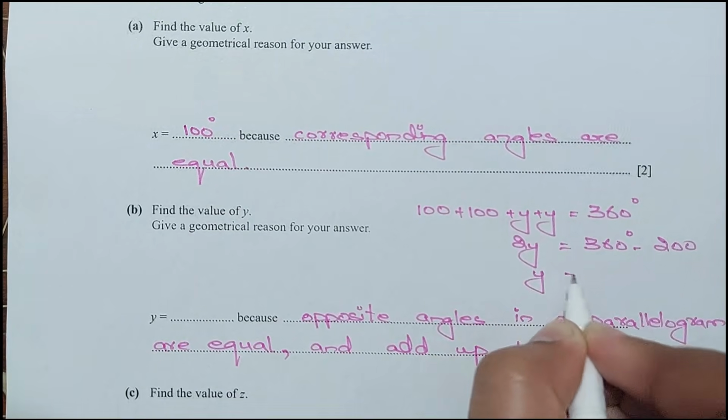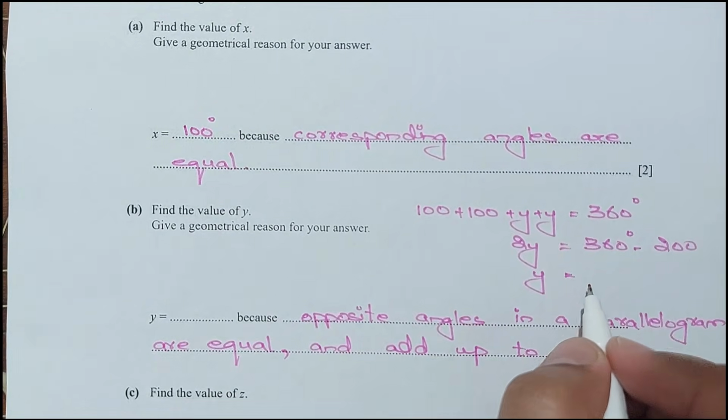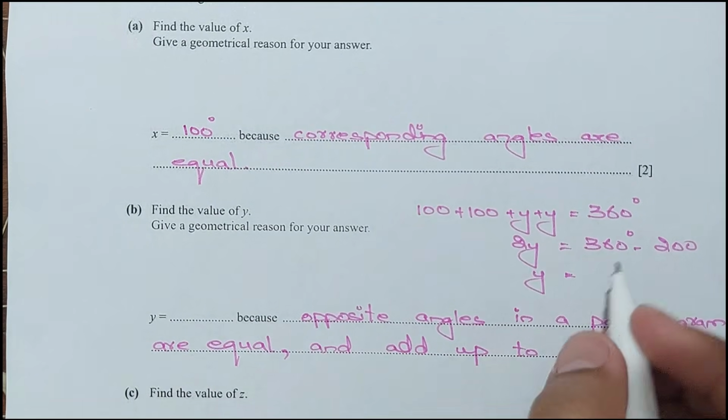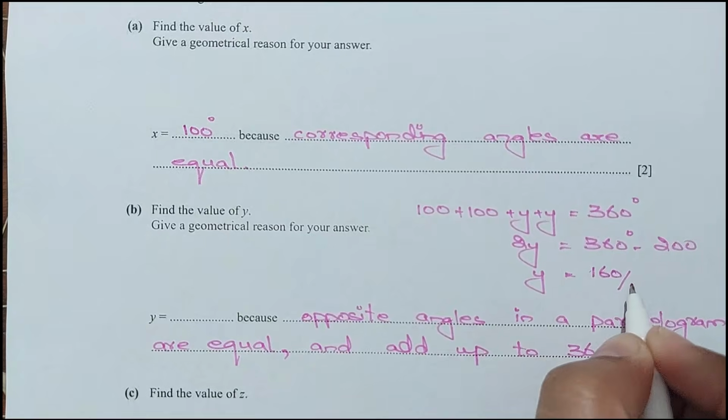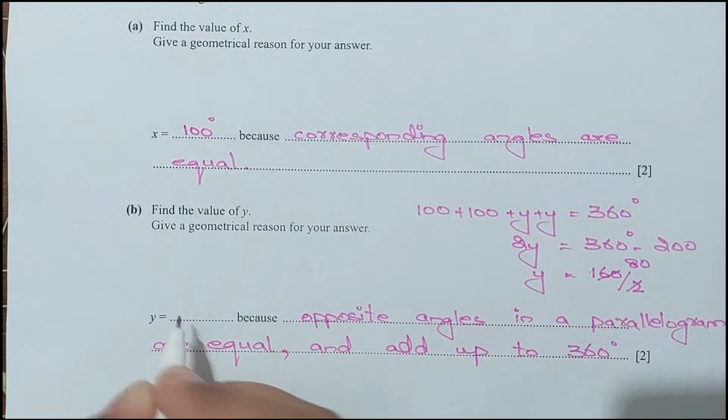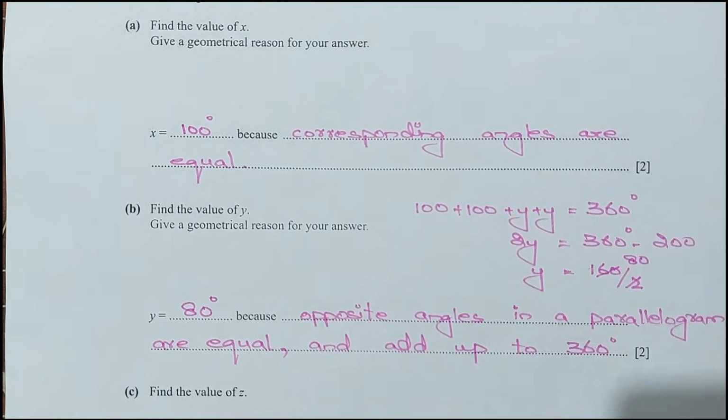So what would be y? From 360 take away 200, this would be equals to 160, and divided by 2. 2 times 8 is 16 and 0, so it is 80. So angle y is 80 degrees.